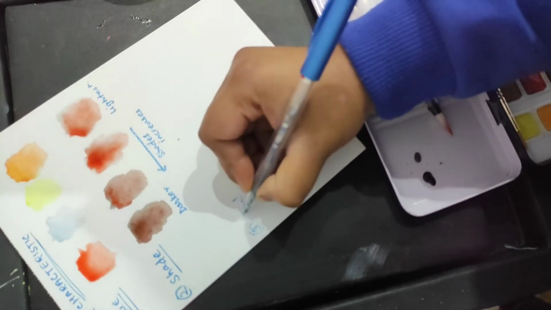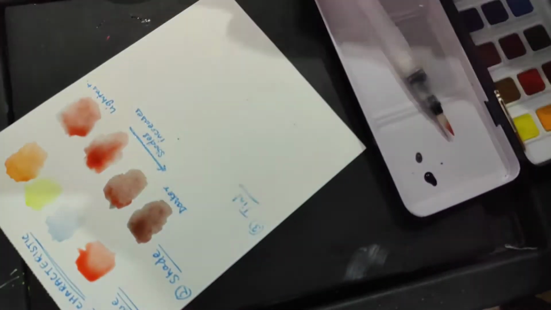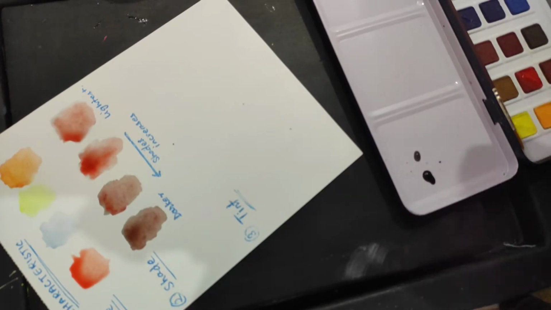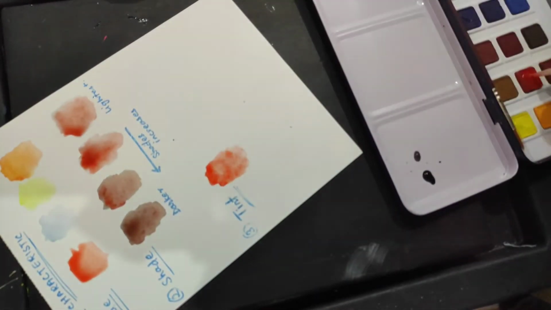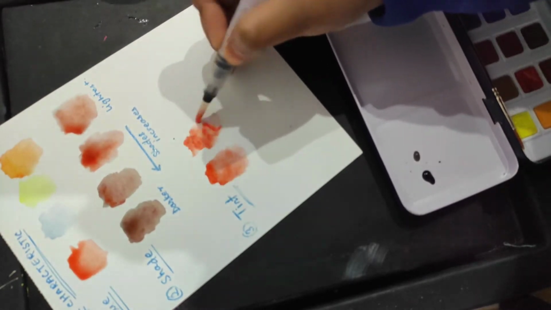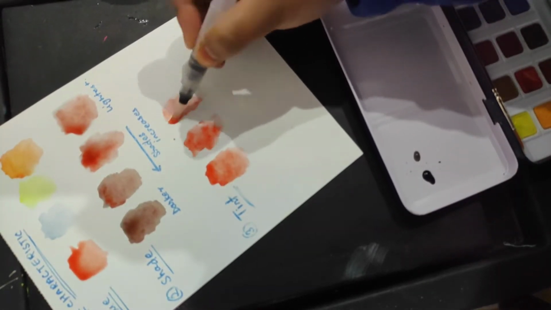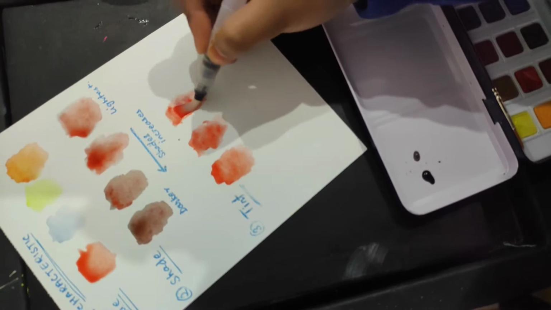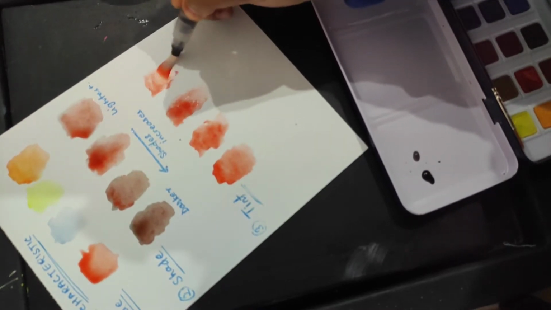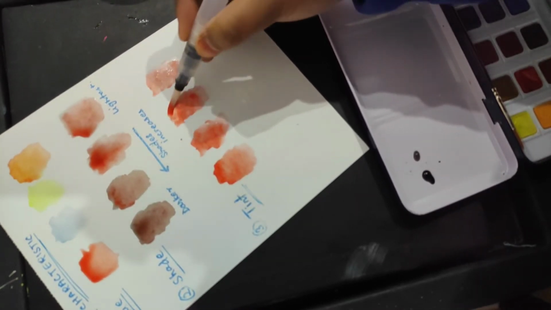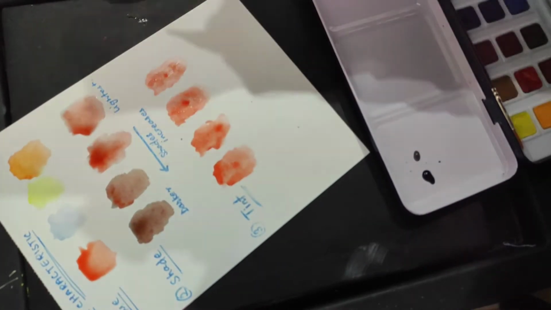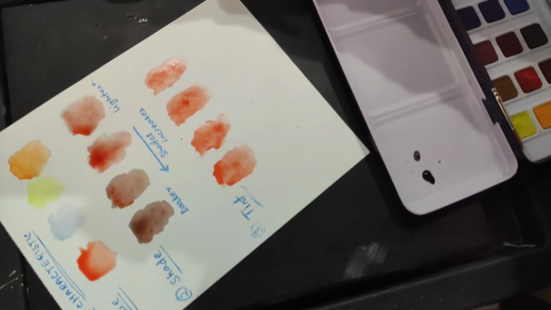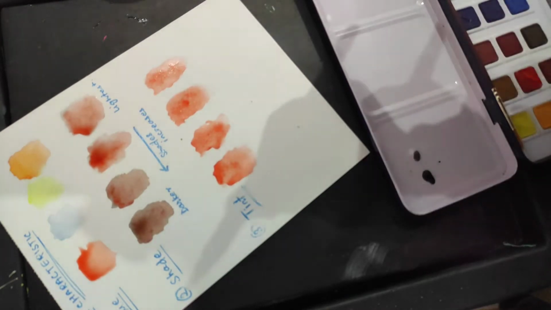Now it is a tint. A tint is obtained by adding white color into the hue. Here I am taking the purest form of red color, and then adding white color into it.